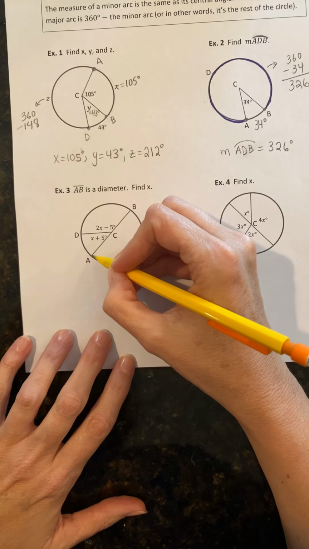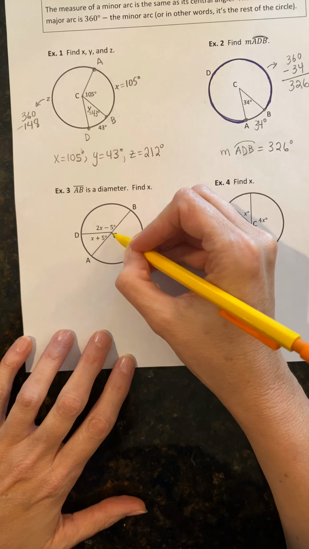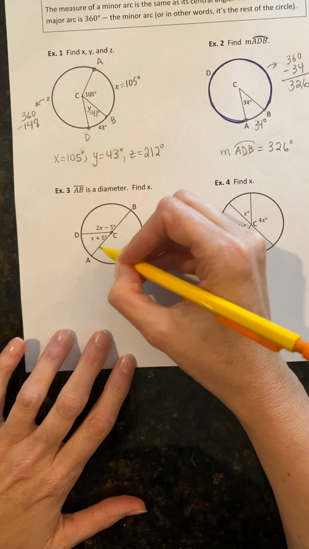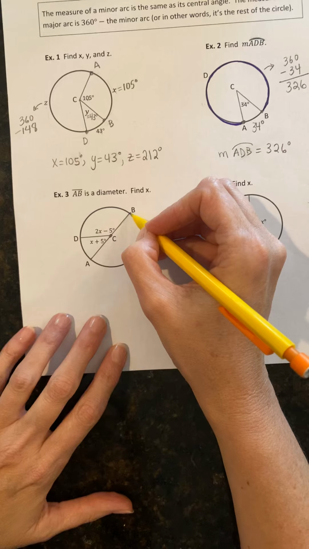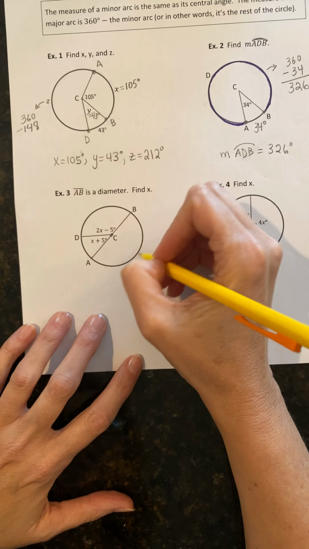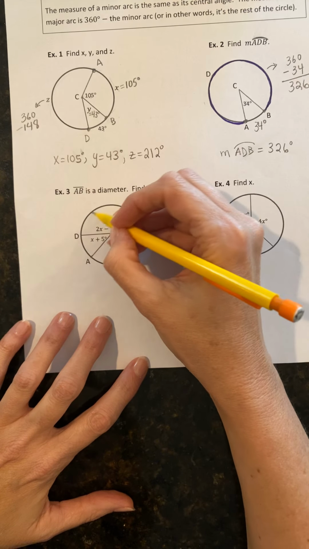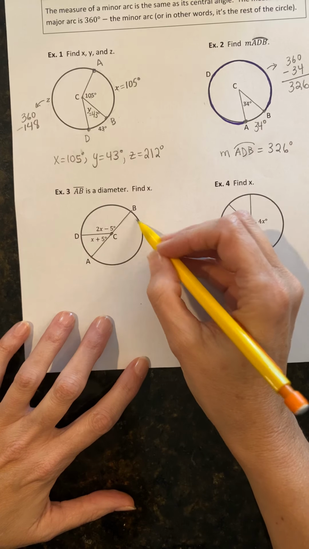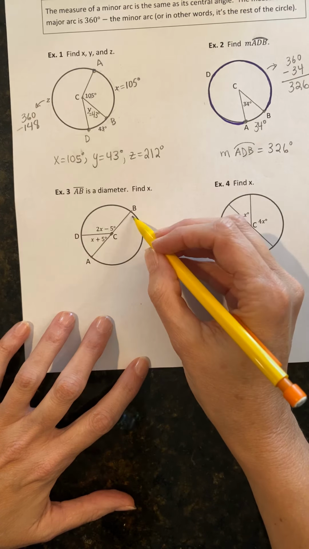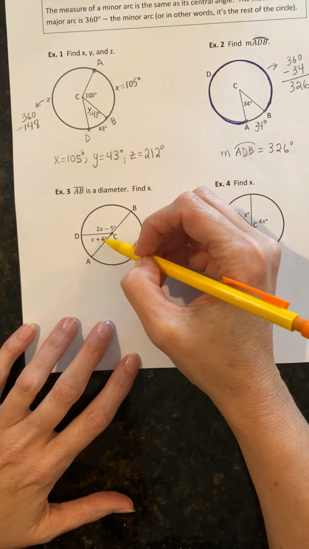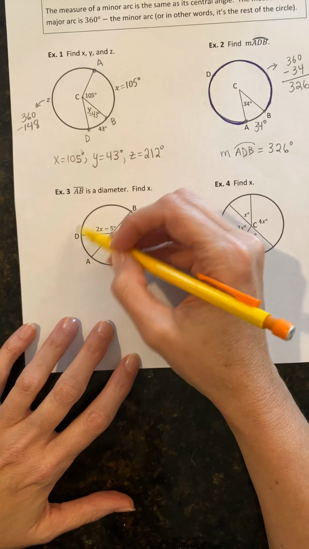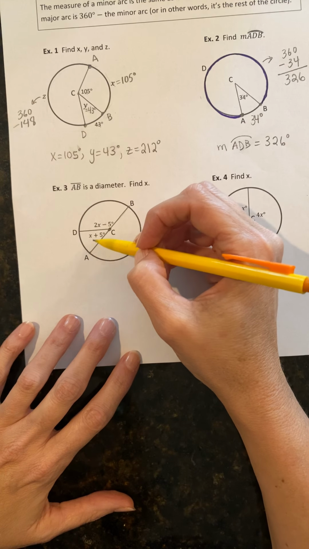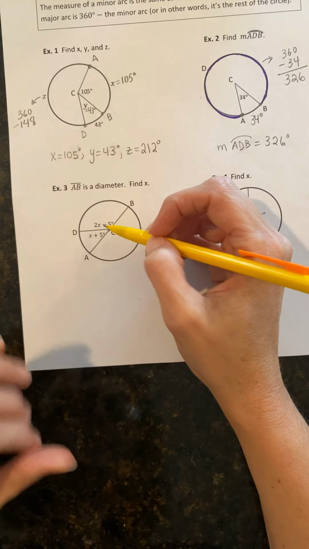When you have a segment that goes through the center, like that, that is a diameter, and it separates the circle into 2 semicircles. So this right here is a semicircle, which is 180 degrees, and this right here is a semicircle, which is 180 degrees. And since the central angles and the arc are the same thing, those angles will also add up to be 180.